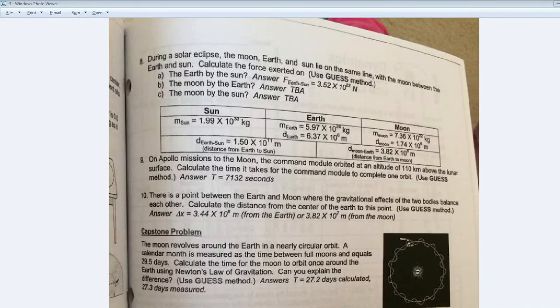Which will give us 7135.68395. Let's compare that to the answer they gave us.